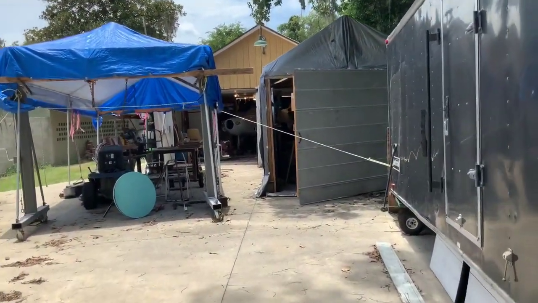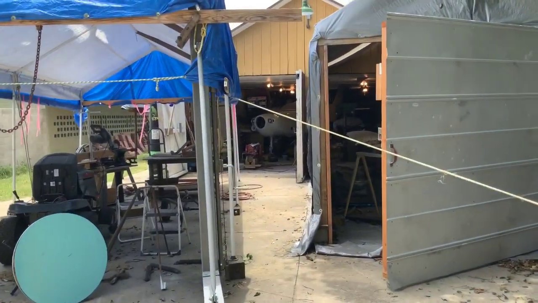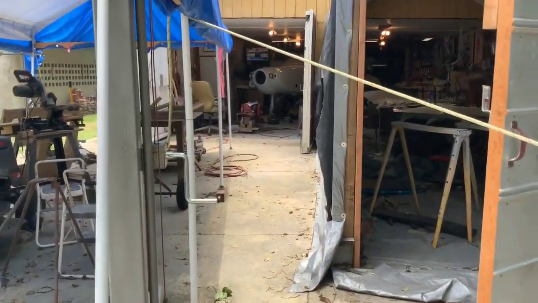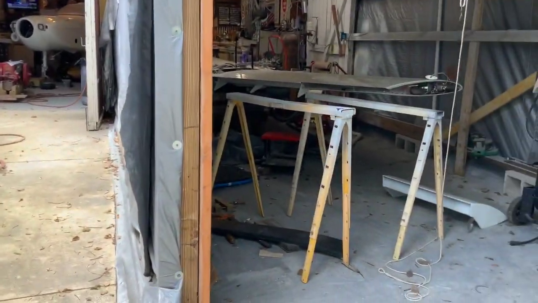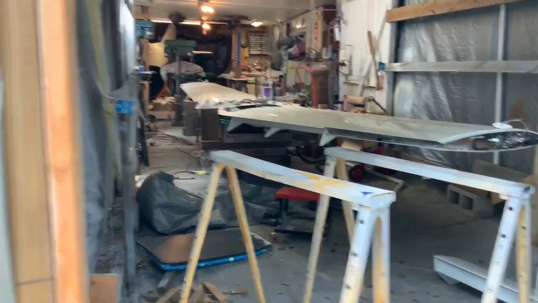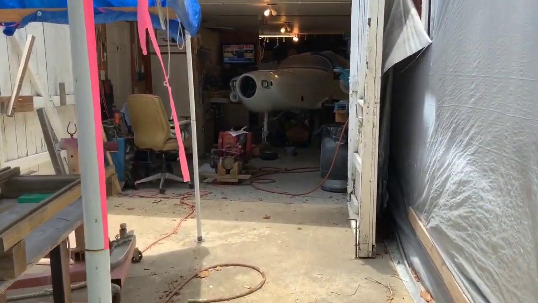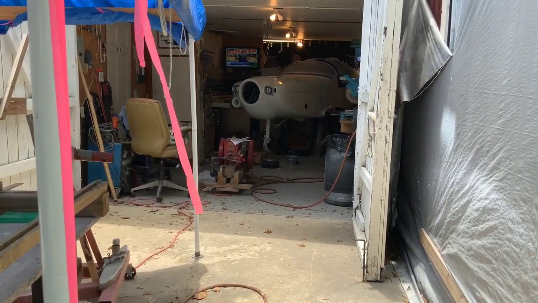Right now, I'm walking up to the workshop of my neighbor, Mr. Jeff. He builds his own airplanes, and we're going to take a look and see what he's doing. There are the wings. And there's the body. Let's go in and take a closer look.